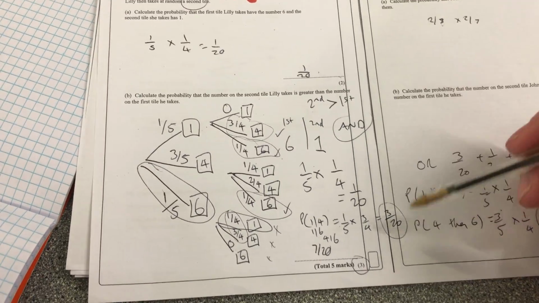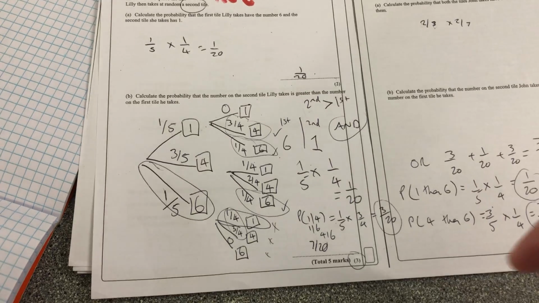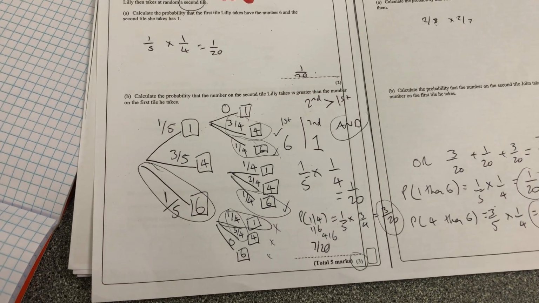That's 2 marks and 3 marks. That's 5 marks in 5 minutes. So we're kind of on par for doing a mark a minute in an exam.